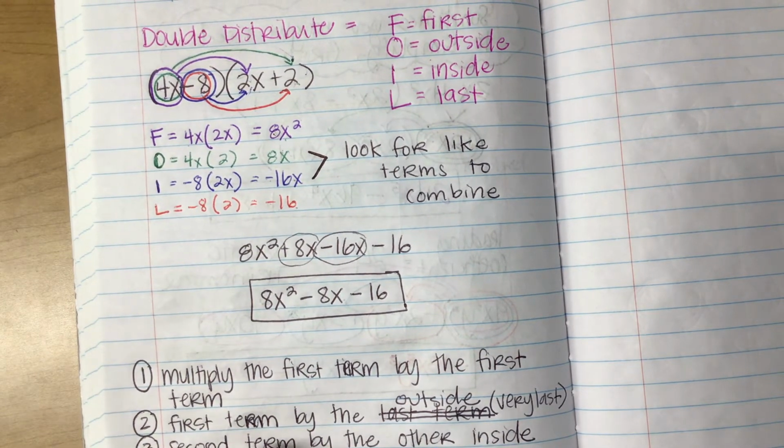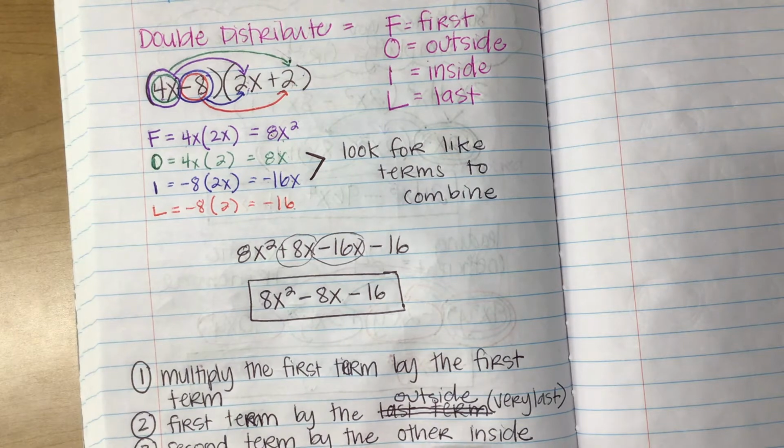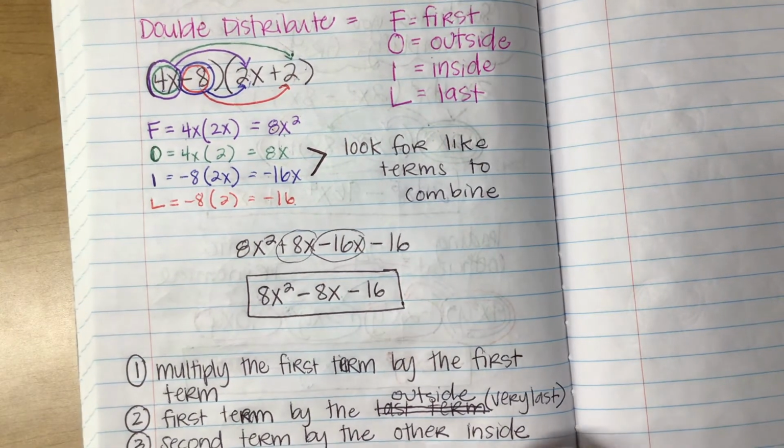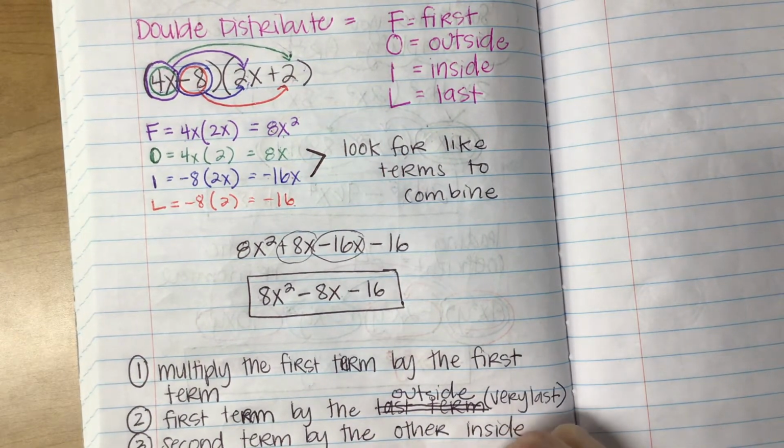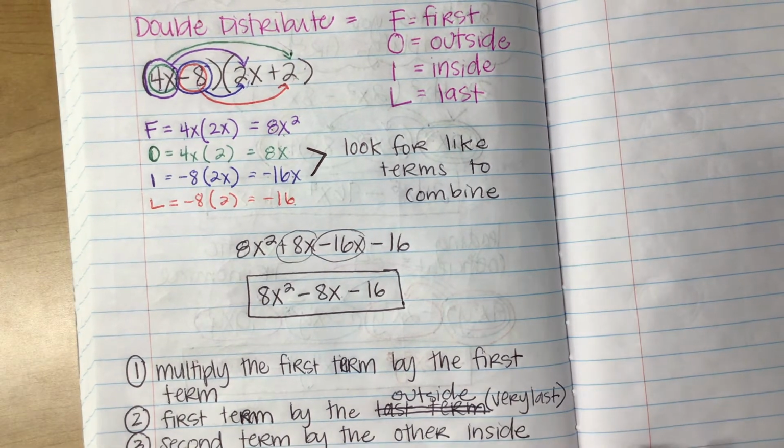And then the second term by the very last term.